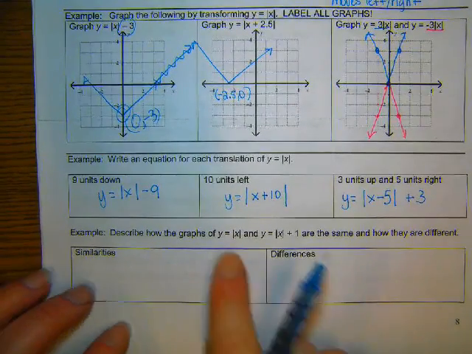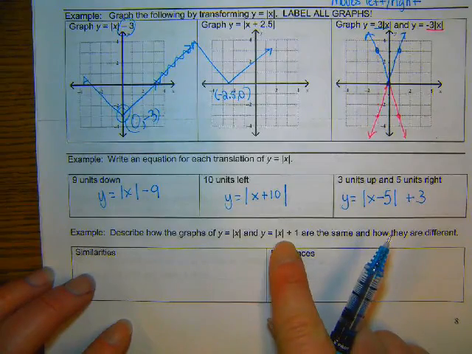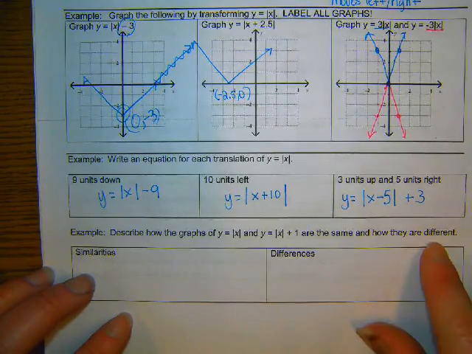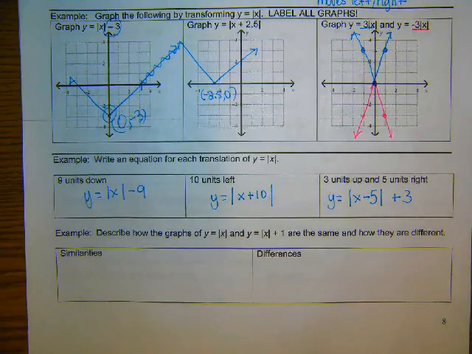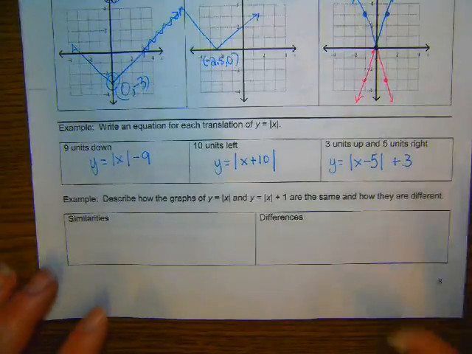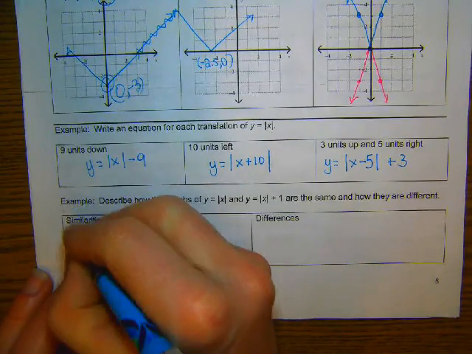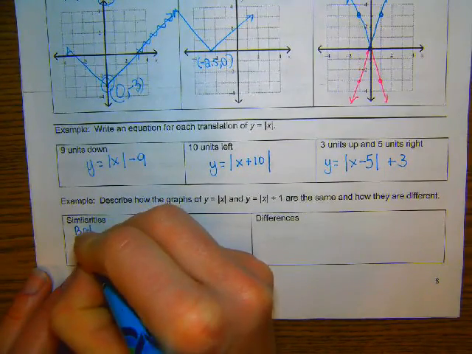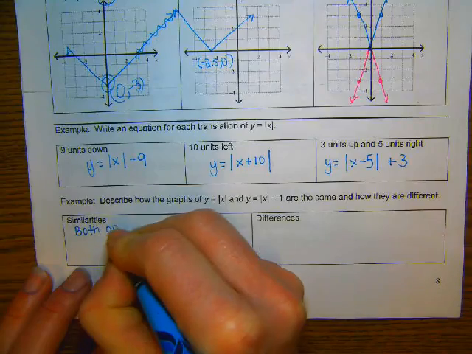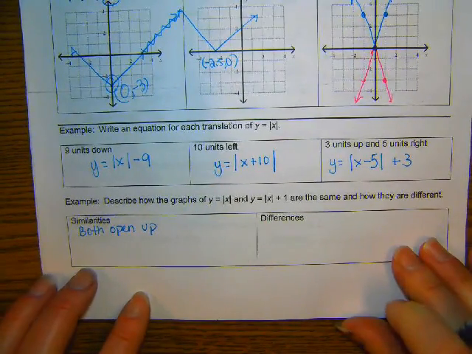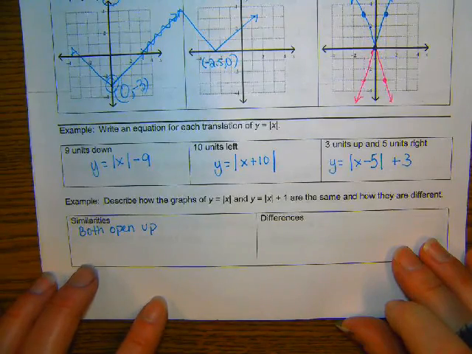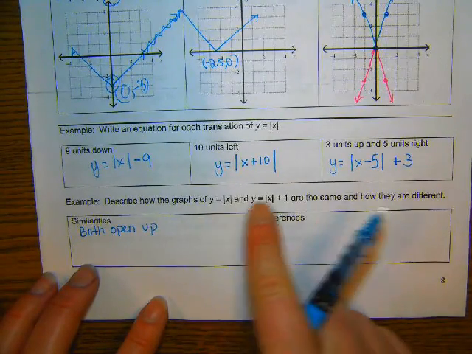Describe how the graph of y equals absolute value of x and absolute value of x plus 1 are the same and how they are different. Okay, and I want you to think about the graphs. There are a lot of similarities. I'll start us off. They both open or point up, don't they? What are the slopes of both of them?